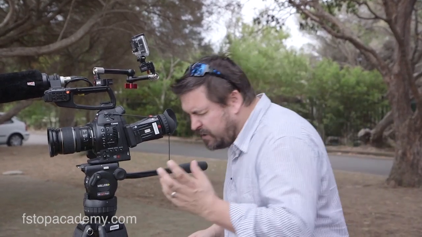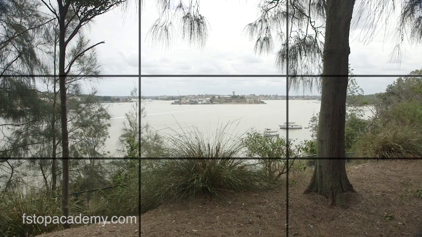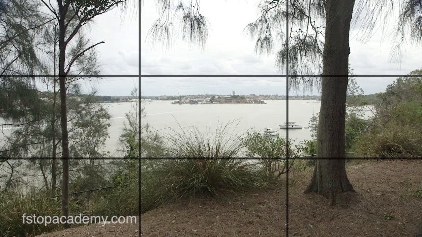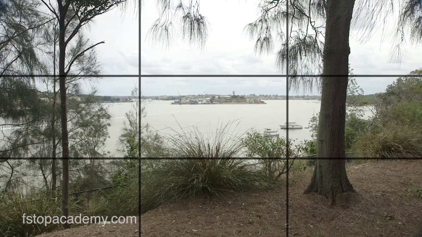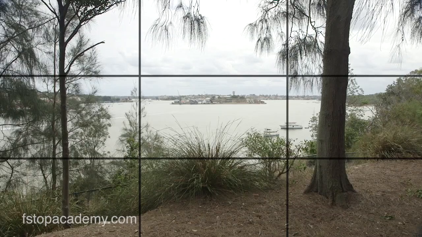Let's talk now about framing for landscape and cityscapes. We've got a beautiful scene here in the inner harbour here in Sydney. And what I've done, I'm on the 17mm lens, still at f5.6. And what I'm doing is I'm actually framing the shot within a frame. I'm framing within a frame, if that makes sense.